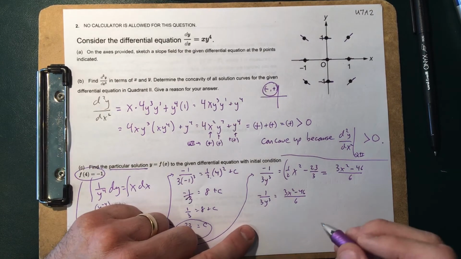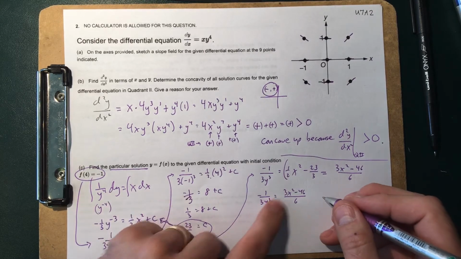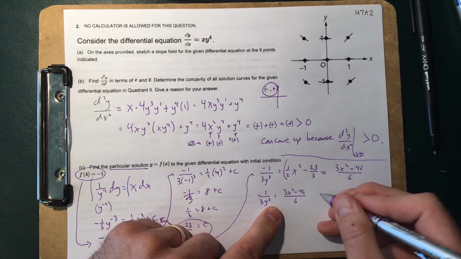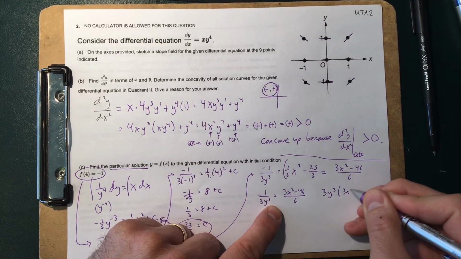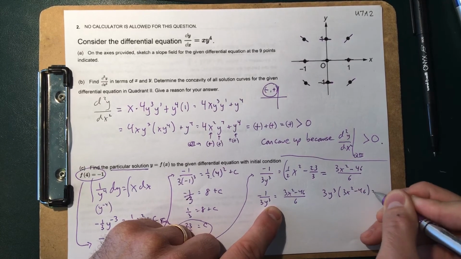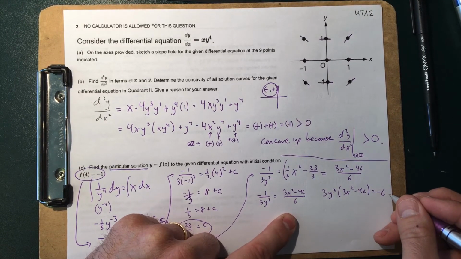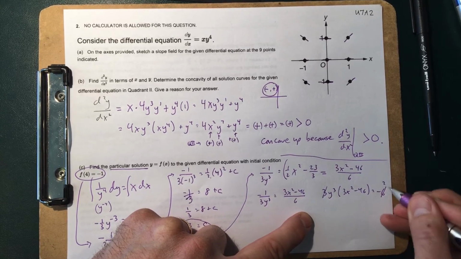Okay. Maybe what I'll do is algebraically just cross multiply here. But like if I cross multiply here, 3y cubed times 3x squared minus 46 should equal negative 6. So far so good. So now I can get rid of that. That's a 2.